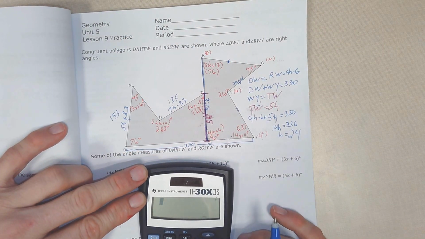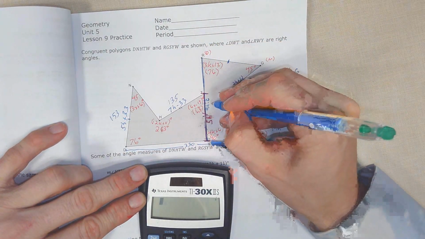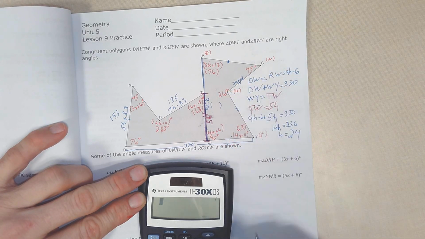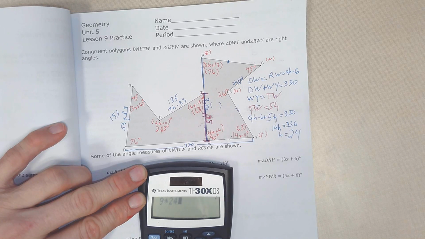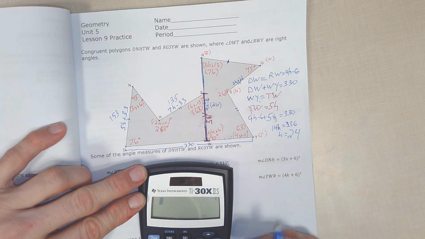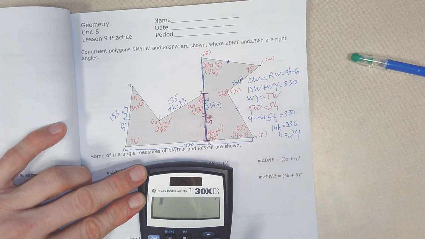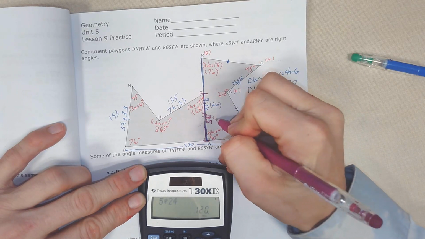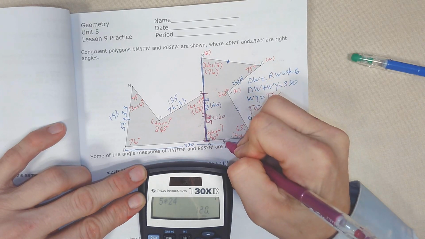Then 9 times 24 minus 6 equals 210. 5H is 5 times 24 equals 120, which is the same as this, which is 120.